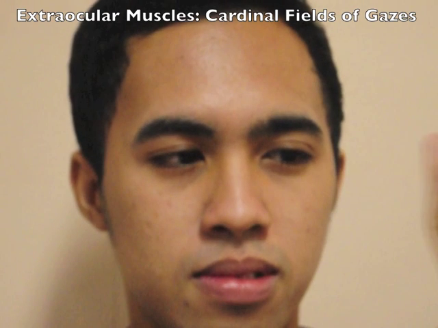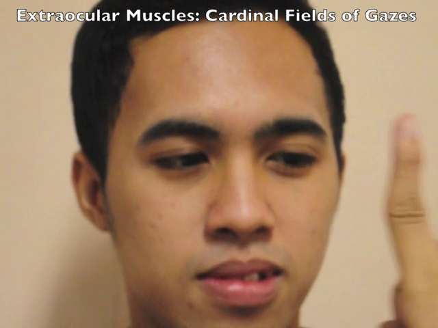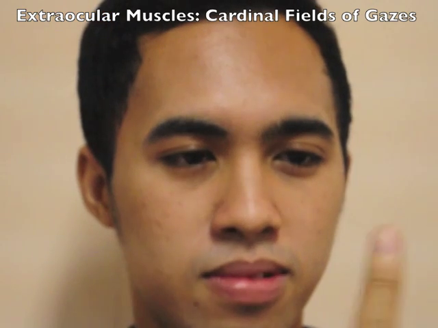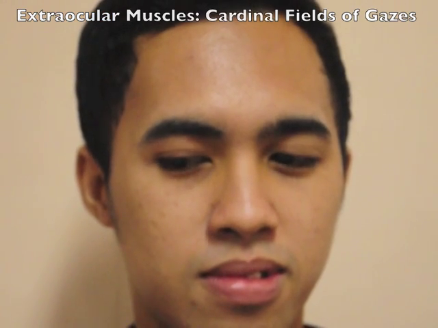First, stand in front of the patient and instruct him or her to fix gaze straight ahead. Second, instruct the patient to follow your finger or an object such as a pen through 6 cardinal fields. Third, note the patient's ability to do so and note any signs of nystagmus.